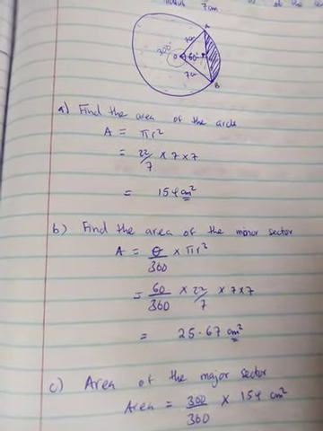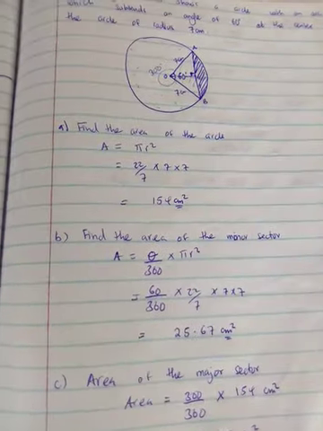But mathematically that would be a very long working.